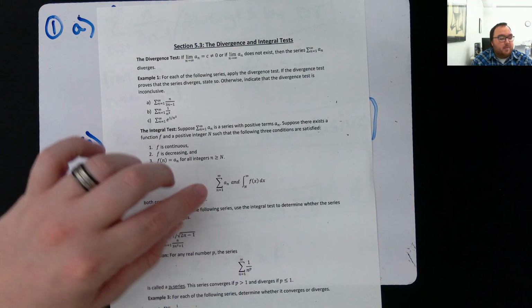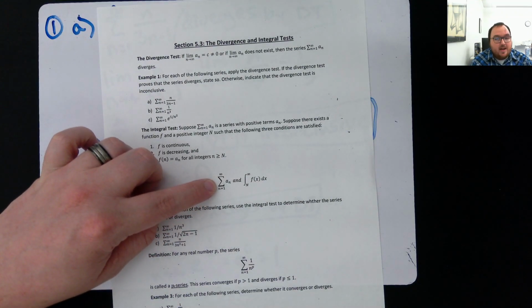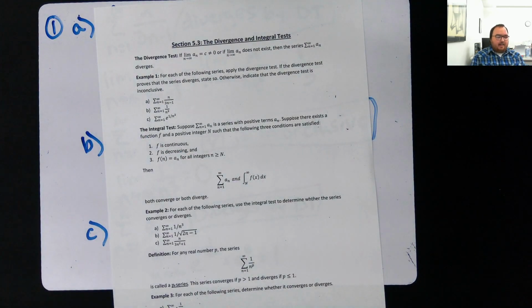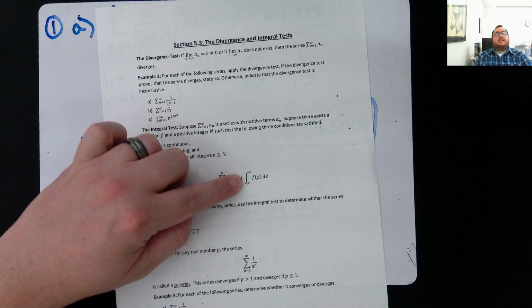Then the behavior of the sum and the behavior of the integral are the same.